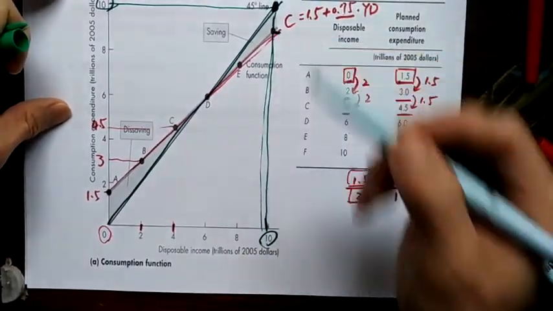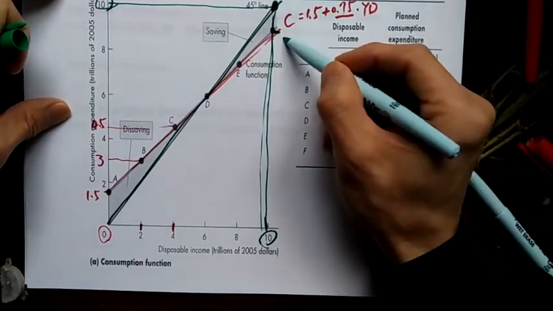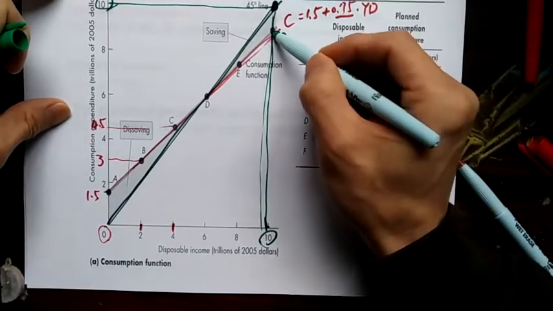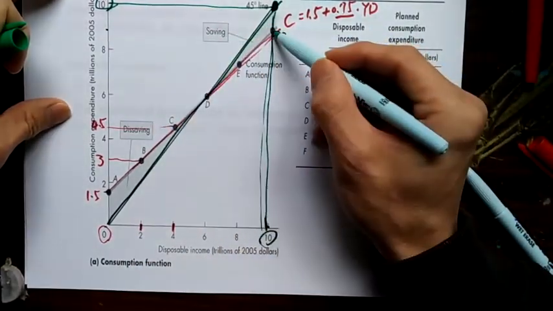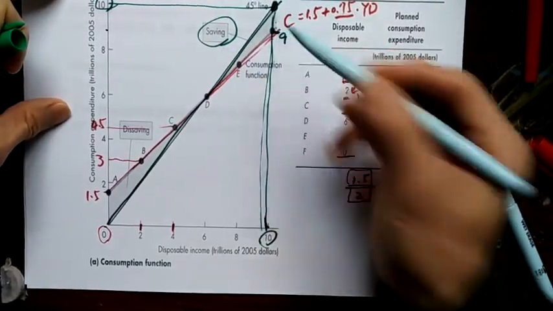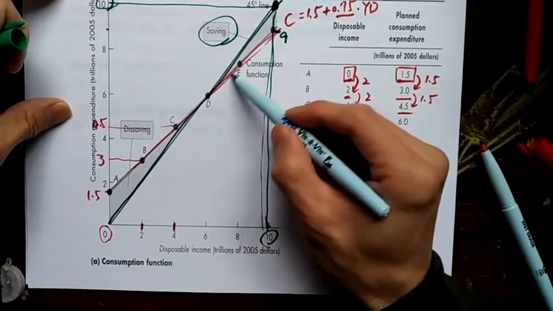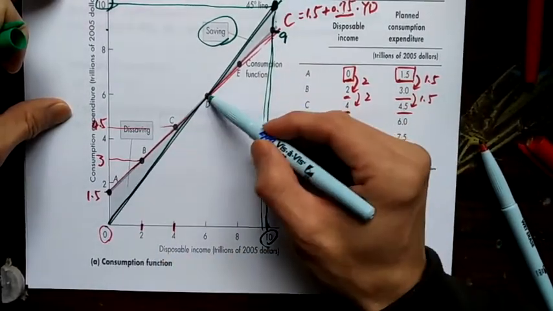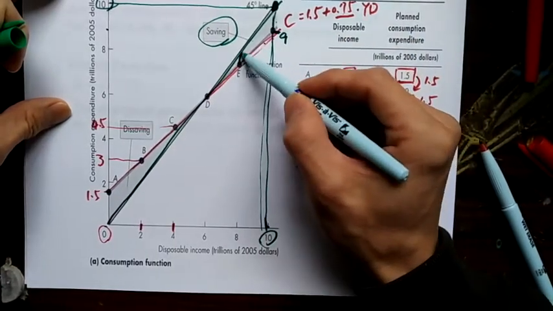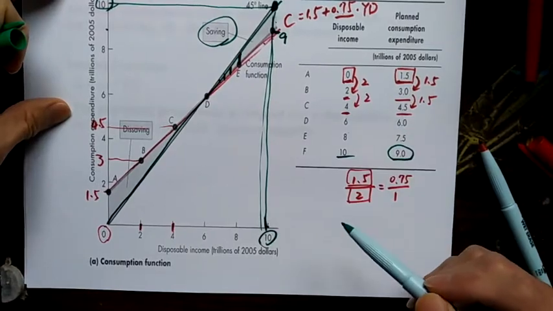But what is your consumption? Your consumption is 9. So when your income is 10, your consumption is 9. Therefore, you save $1. So in the consumption function, any portion that is lower than the 45-degree line, you save because your income is bigger than your consumption.